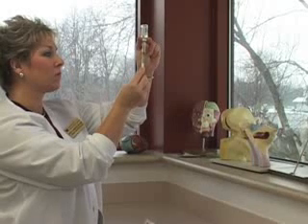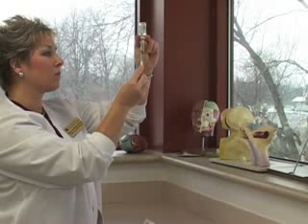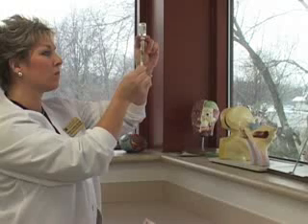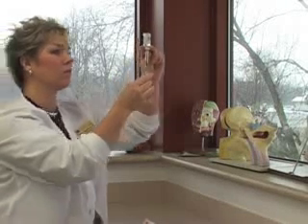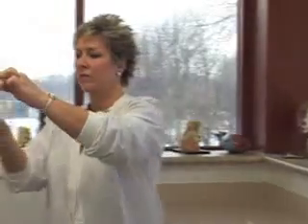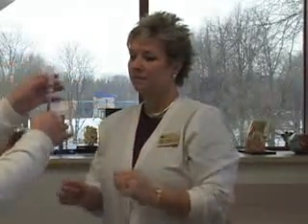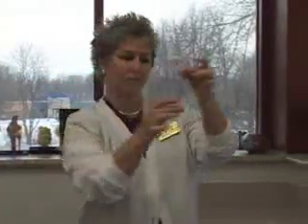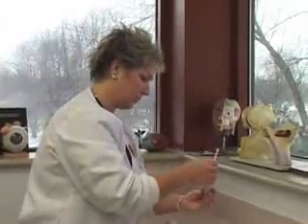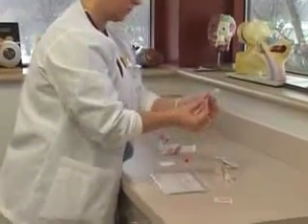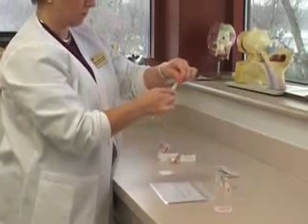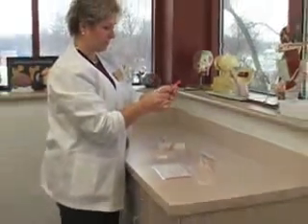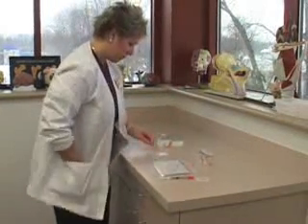If too much is withdrawn, you will need to start over with a new syringe, as you cannot expel any excess. Confirm the accuracy of the dosage with an RN or LPN according to agency policy. Carefully cap or sheath the needle before transporting to client's room. Label the syringe with medication and dosage when appropriate.